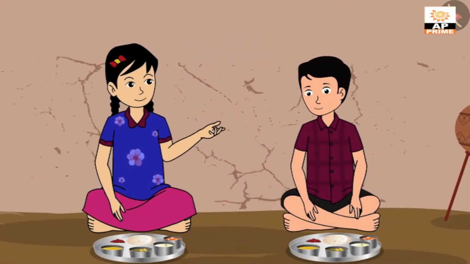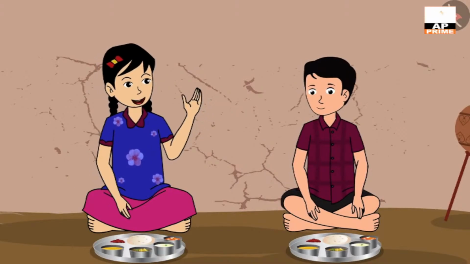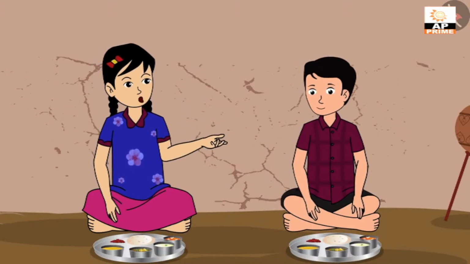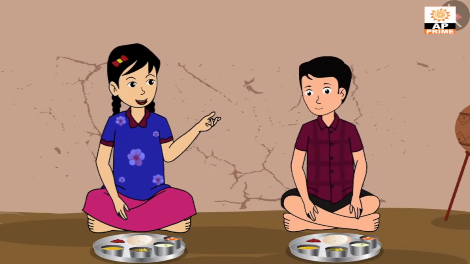Come, Sonu, let us draw a picture. I will tell you about the process of digestion through it. I have a test tomorrow about the same. It will help me revise too.